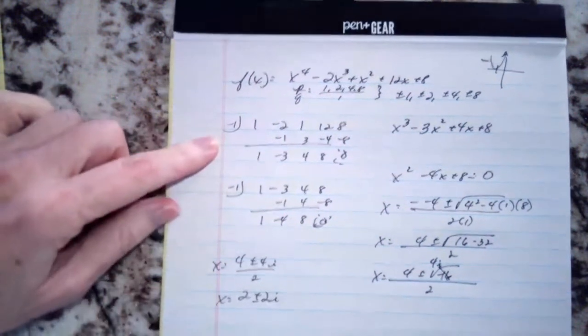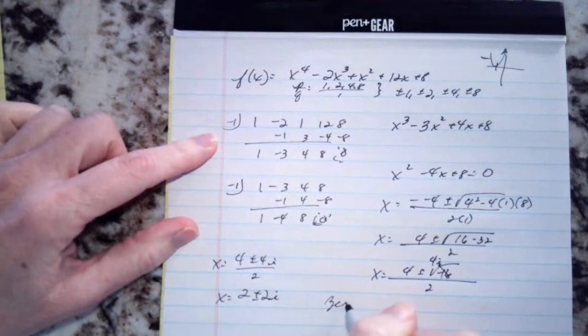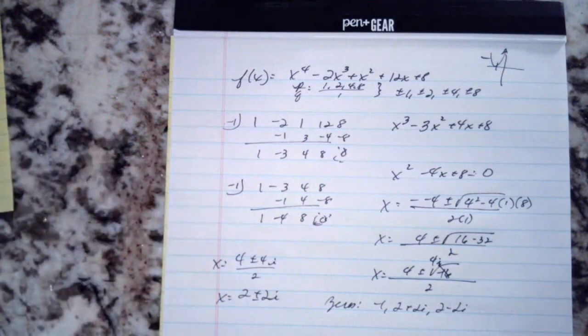So we end up with negative 1 as one of our zeros. Here's our answer: negative 1, 2 plus 2i, and 2 minus 2i.